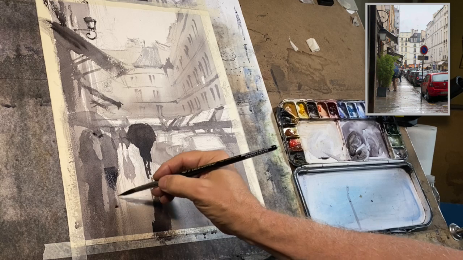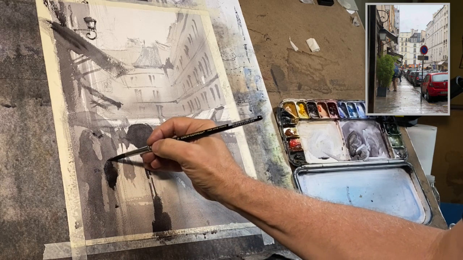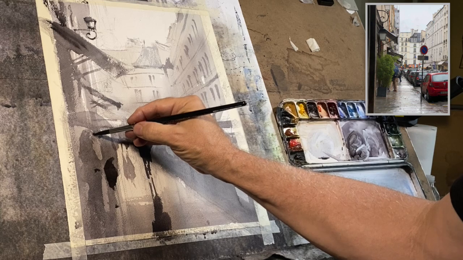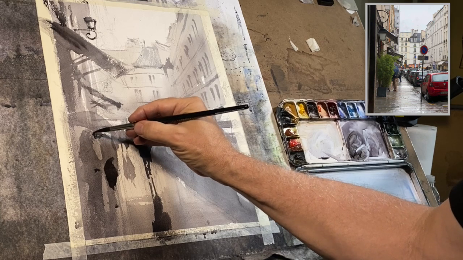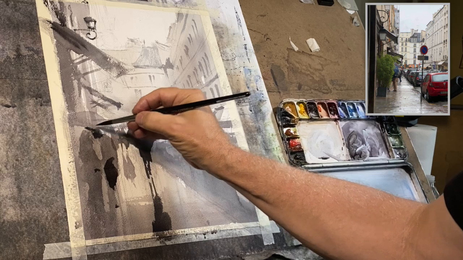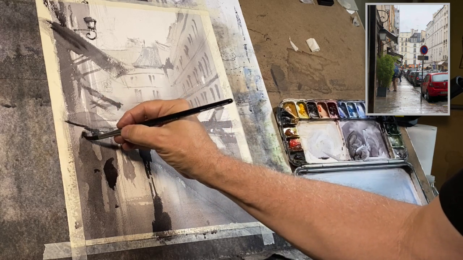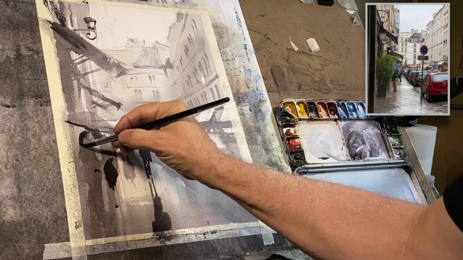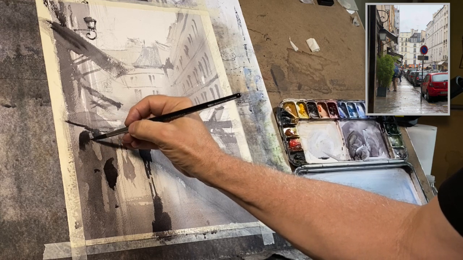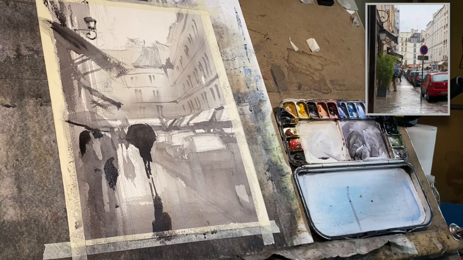Almost, I think it's a little too dark. So I'm going to bring some of those darks into different parts of the figure here, different parts of the painting. Extend it outward, as it were.